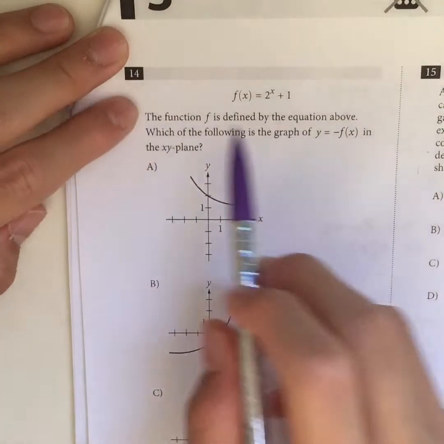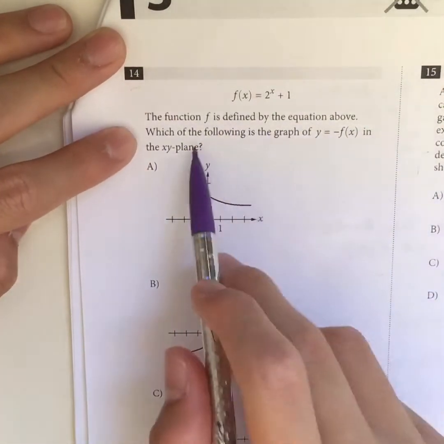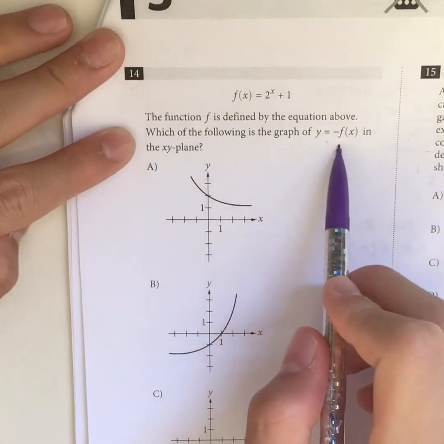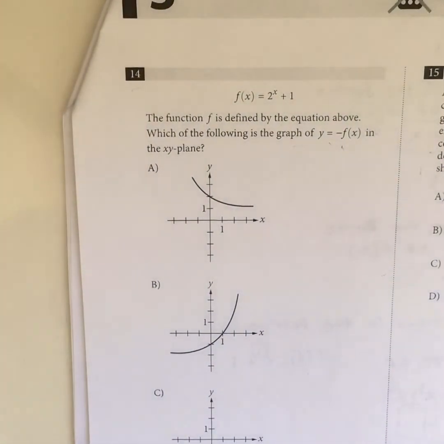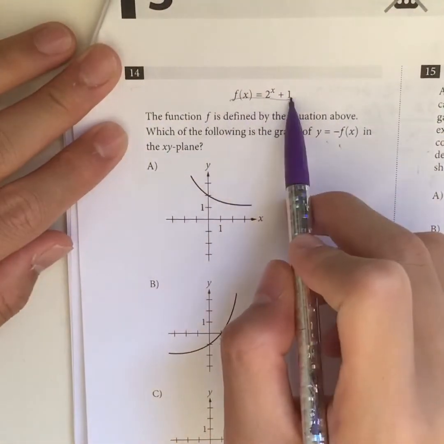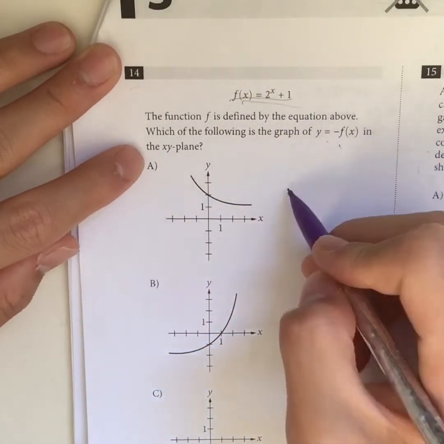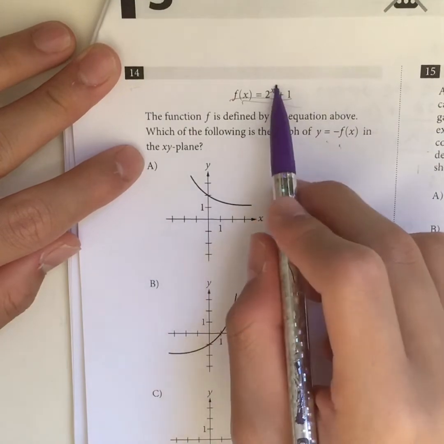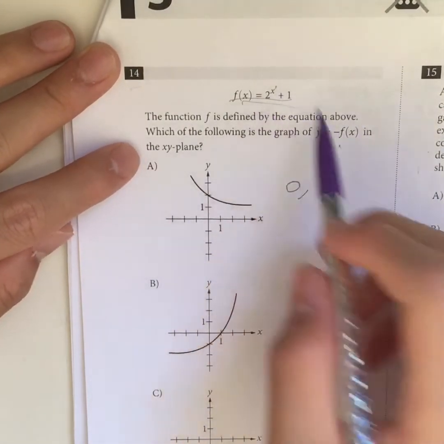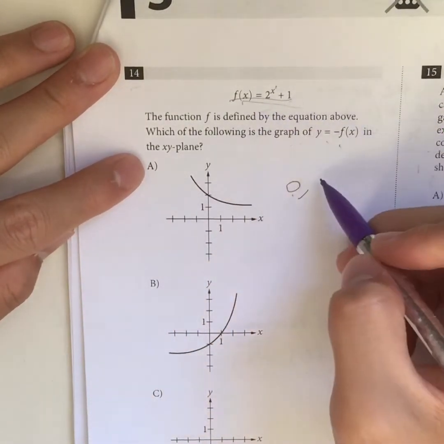So, question 14. The function f is defined by the equation above. Which of the following is the graph of y is equal to negative f of x in the xy plane? So I'm going to just use points as an example. So on this graph, right, for this point, I could use 0. 2 to the 0 is equal to 1. 1 plus 1 is equal to 2.